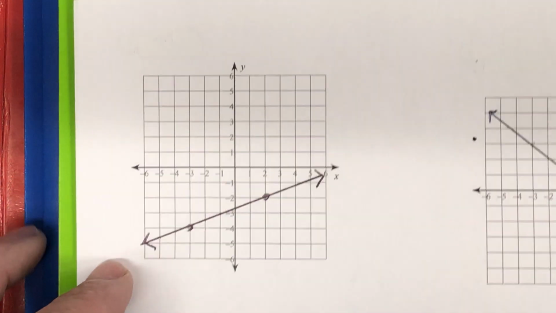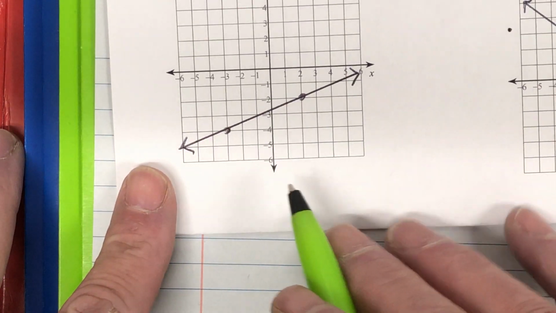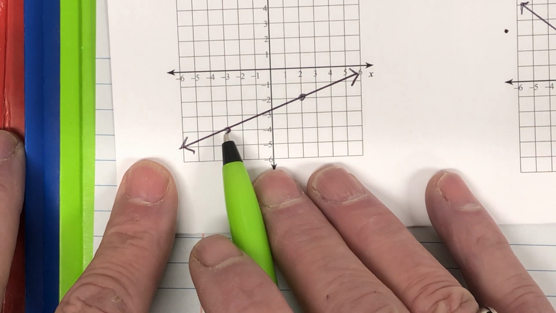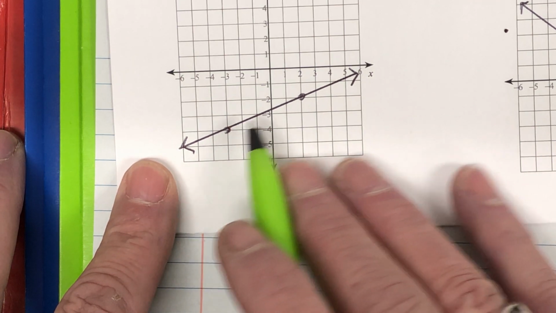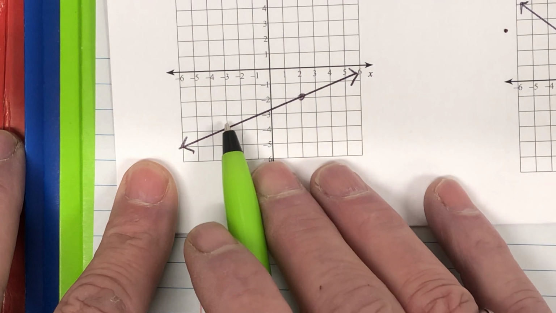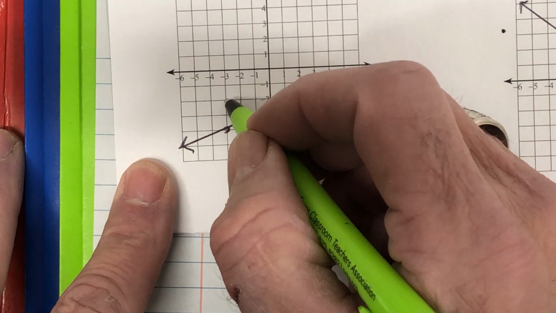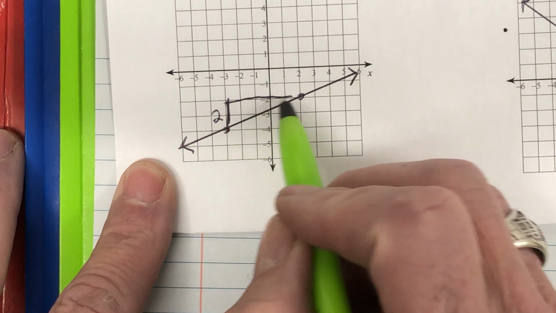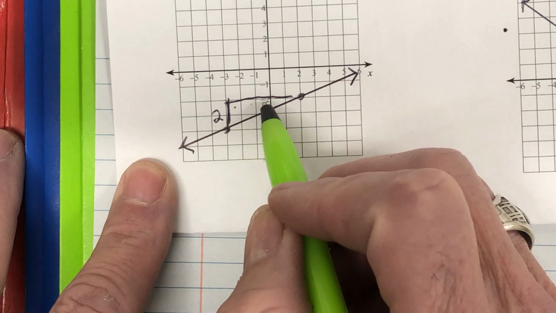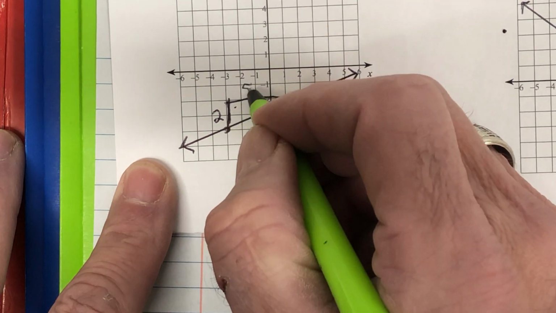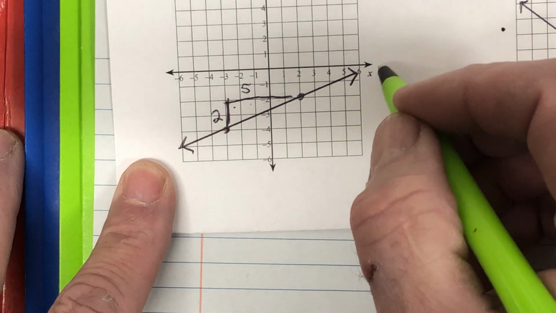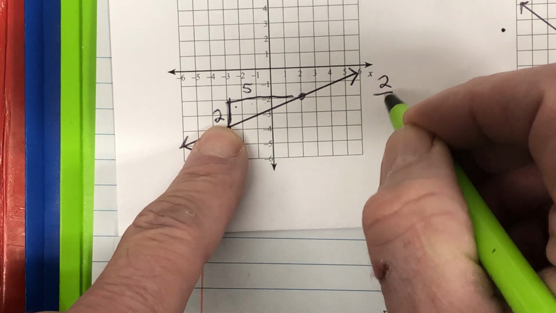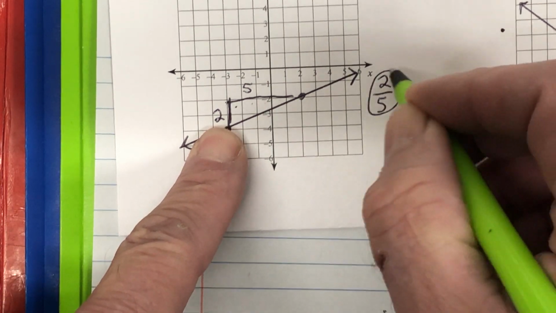What happens on a graph like this? Here there are 2 points marked for us on the line. Here's the one that's farthest to the left, so we're going to count from this one to this one. We would go up 2, and you can even draw a triangle here. So the side is going to be 2, and the top is going to be 1, 2, 3, 4, 5. So we go over 5. It's going up to the right, so it's positive. And the slope of this one will be the side over the top, 2 over 5.